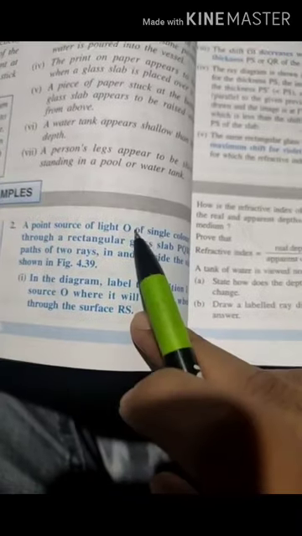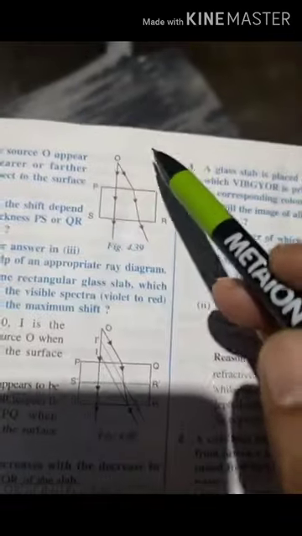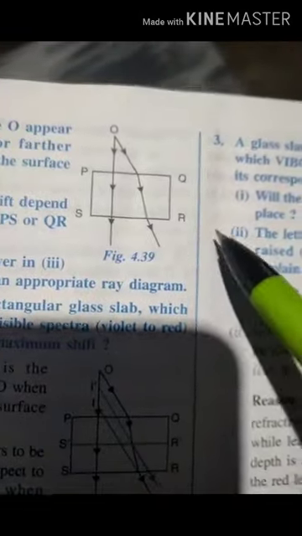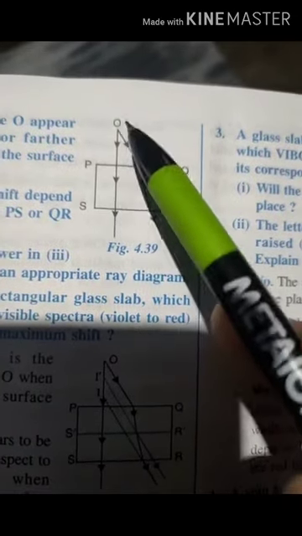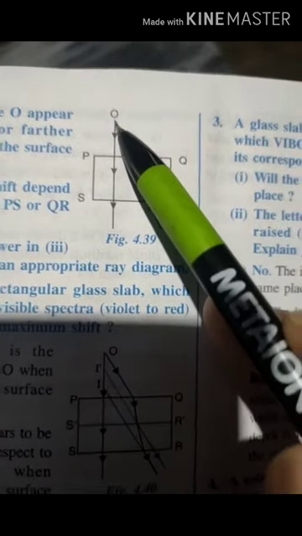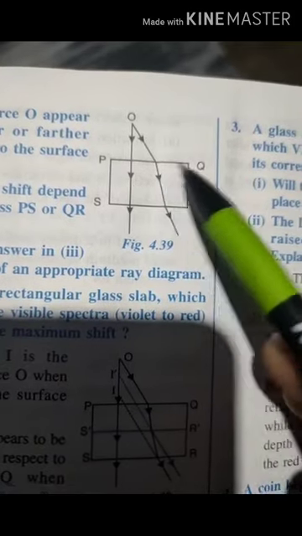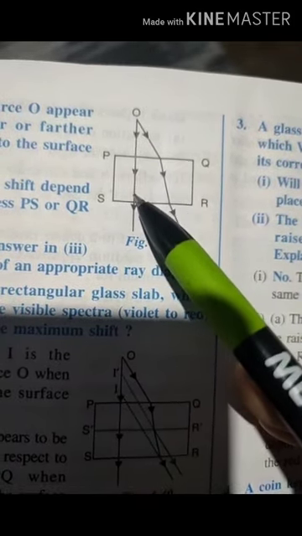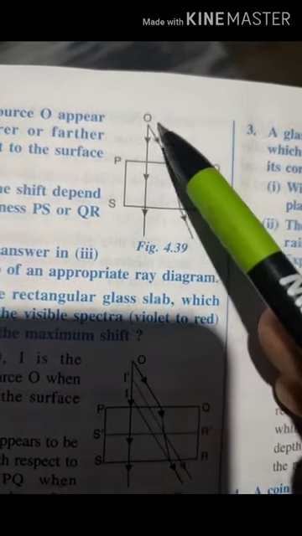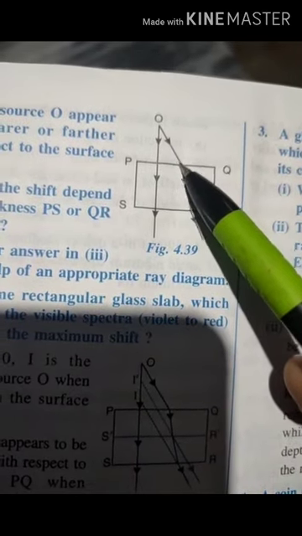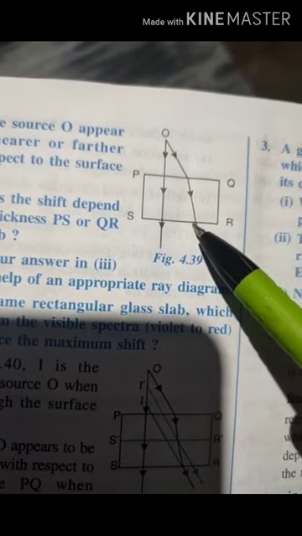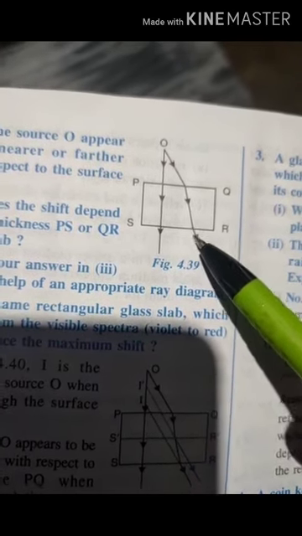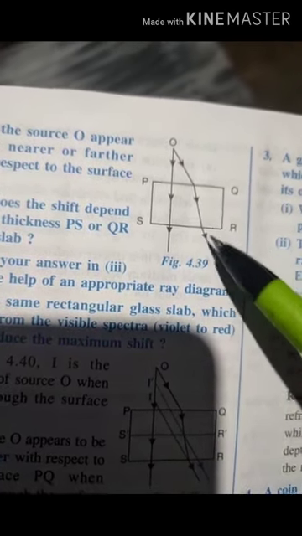Okay, so the second question. We have a point source O, and the figure is also given in the question. There are two rays passing through this. The first ray is incident normally on PQ, and therefore passes undeviated like this. This other ray strikes the first surface, gets refracted towards the normal, and again bends away from the normal. So here two refractions are taking place. This is the figure which is given.